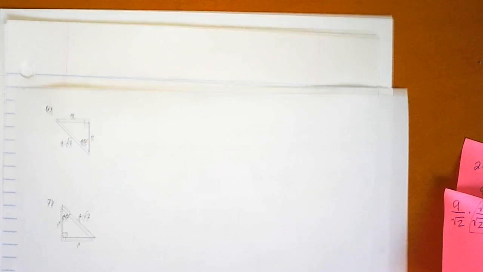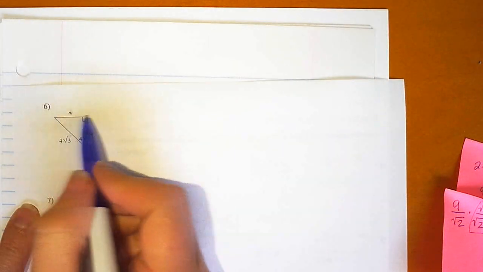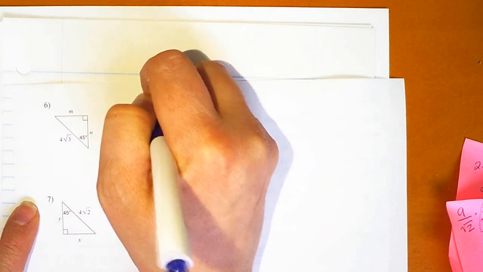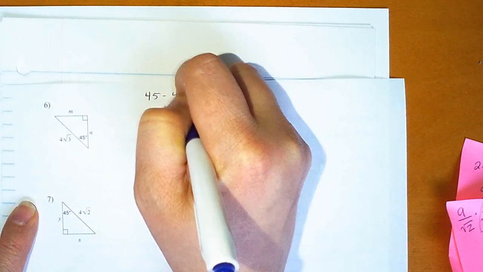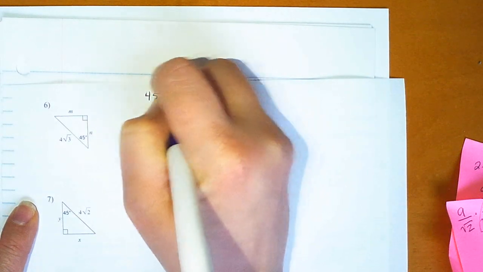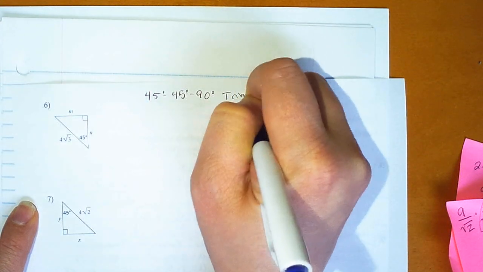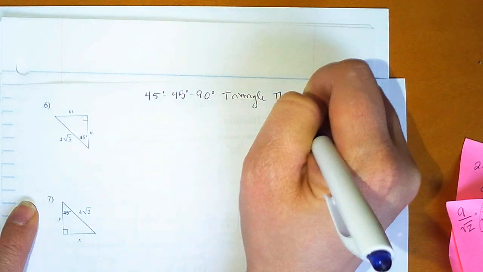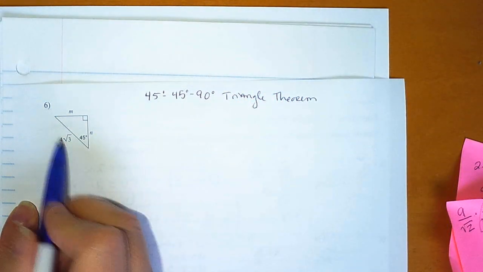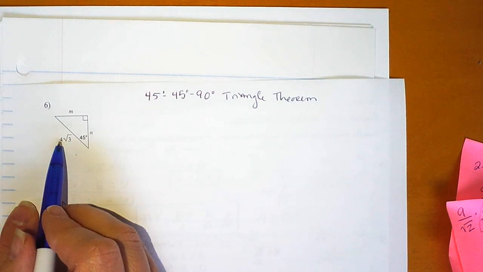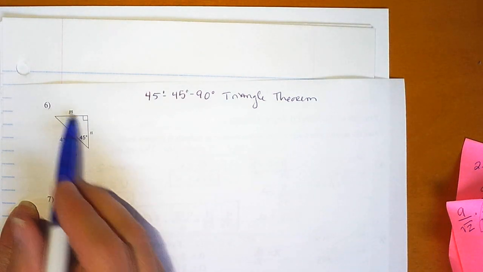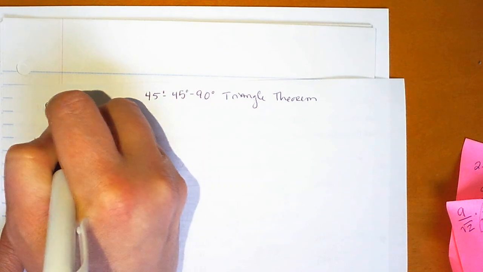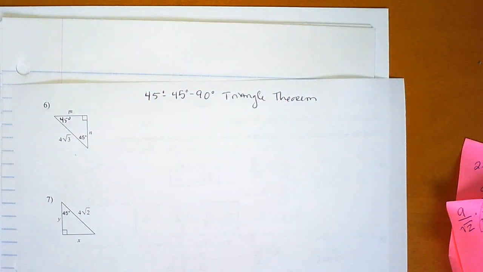Let's see what's over on the back side. Number 6, another 45, 45, 90 right triangle. And the length of the hypotenuse here is 4 root 3. And we have an m and an n in the problem. That means we can use any variable other than m and n to represent our model to prevent variable confusion.